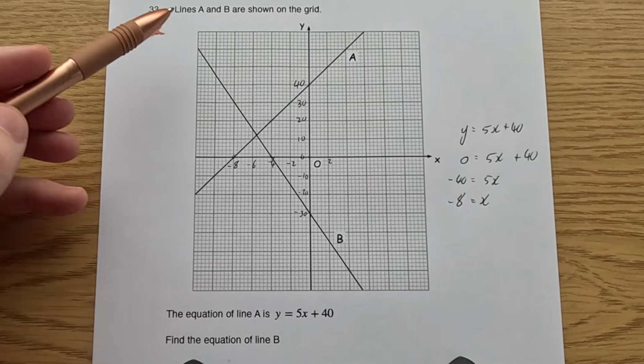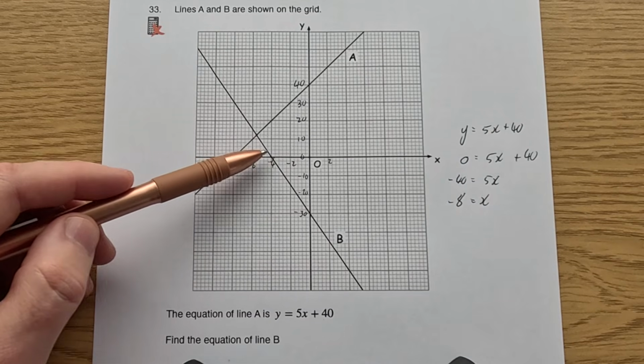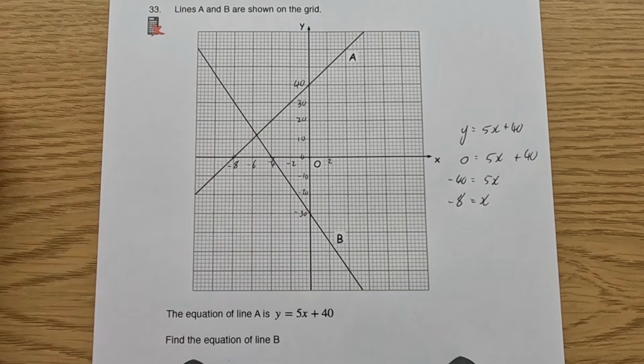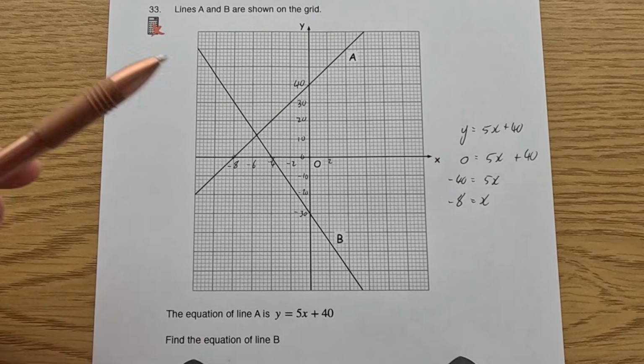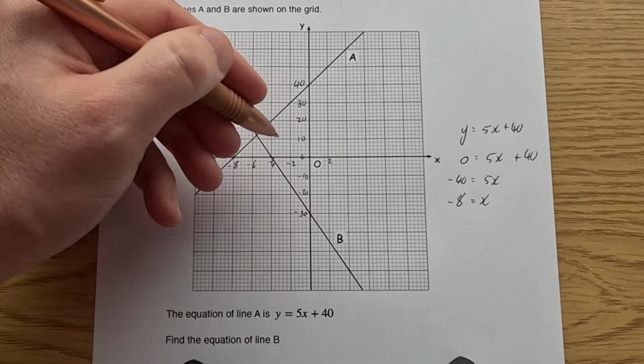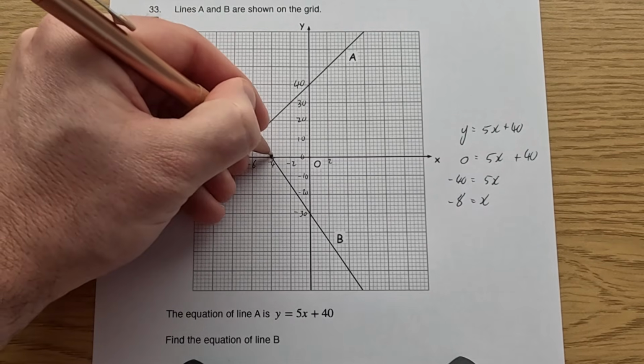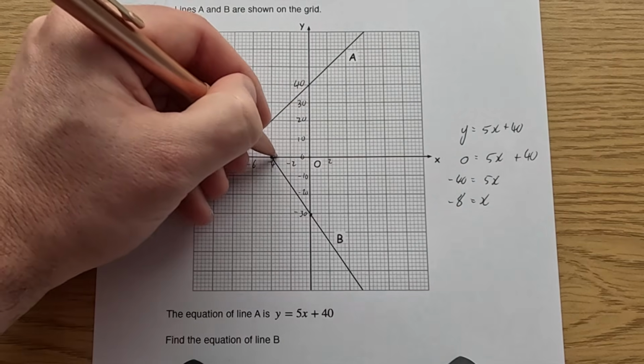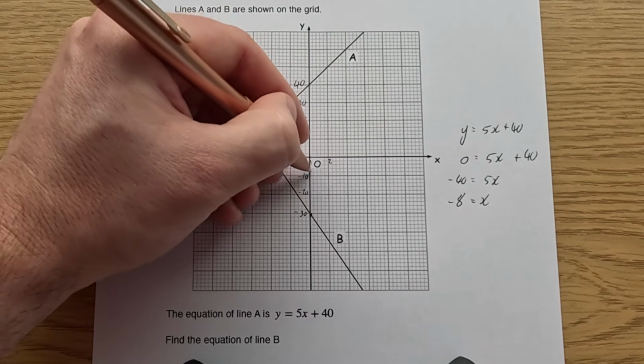So that's fantastic because now if we look at line B, we know where it crosses the x-axis and where it crosses the y-axis. So we can find its equation. We can find the gradient of the line by doing rise divided by run, and we can also find the y-intercept. It's minus 30. So let's find the gradient of line B. I'm going to choose that point, and I'm going to choose that point, and I'm going to make a little right angle triangle. So I'm going to go across, and then I'm going to go down.